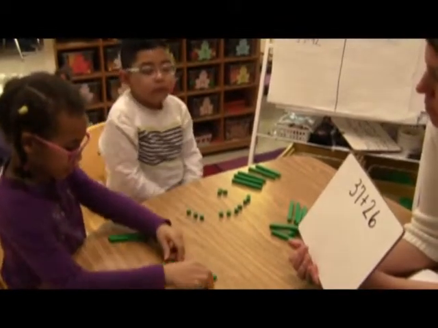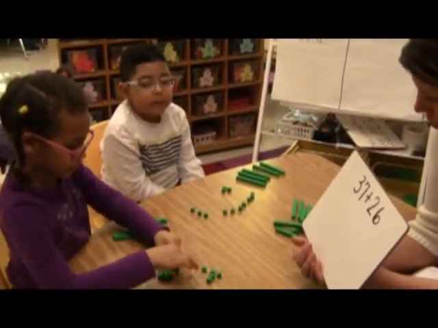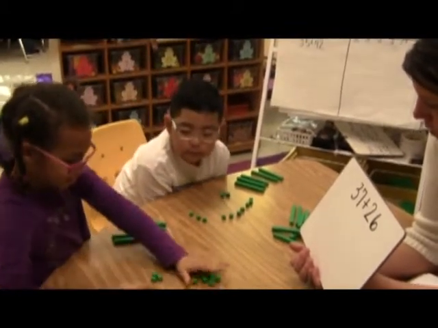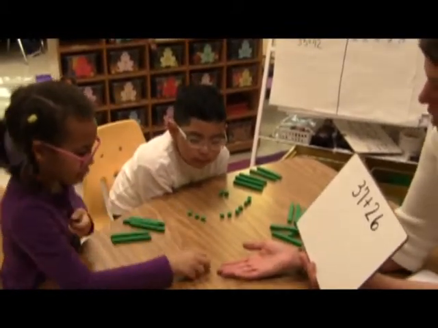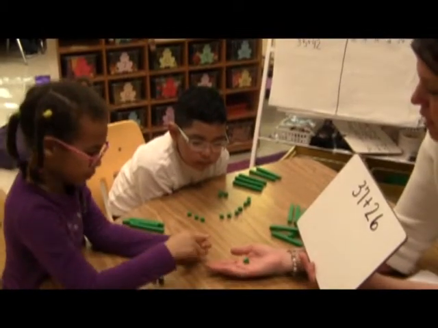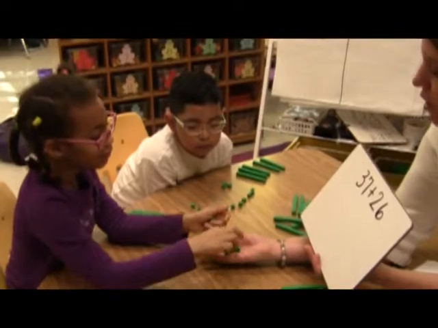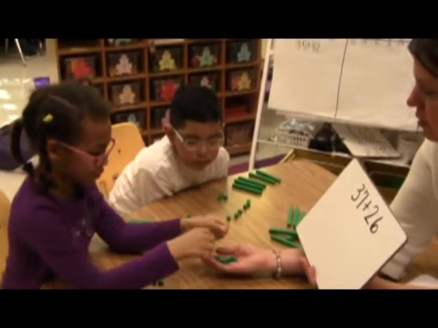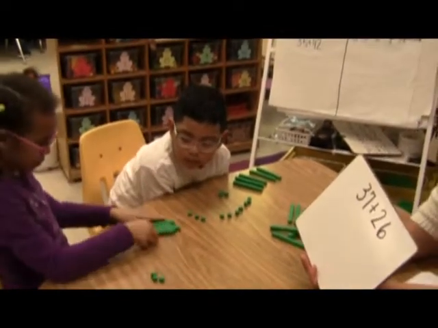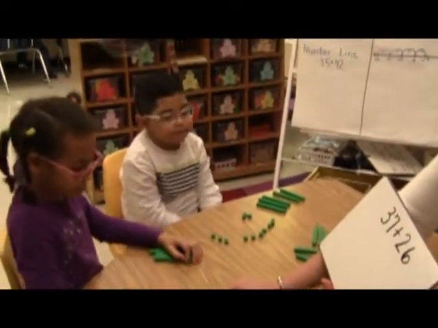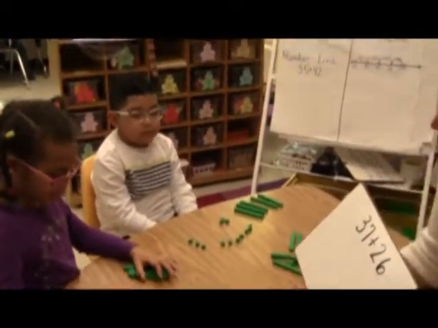1, 2, 3, 4, 5, 6, 7, 8, 9, 10. Good. So if you give me these 10 ones, now what do you need to do? I'm going to get a 10 now. You've already counted them, so you can just put them in my hand. Good. And where do you put that back? Do you put the 10 back with the ones?